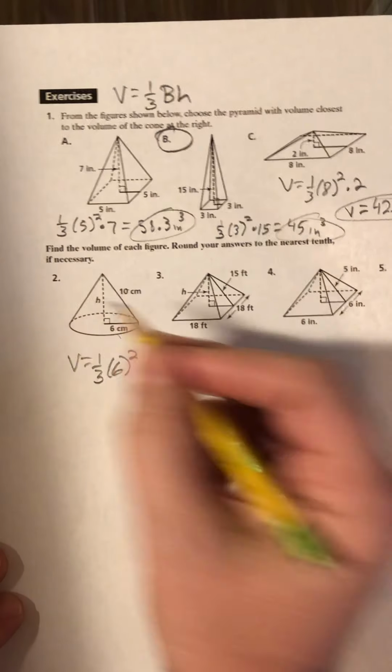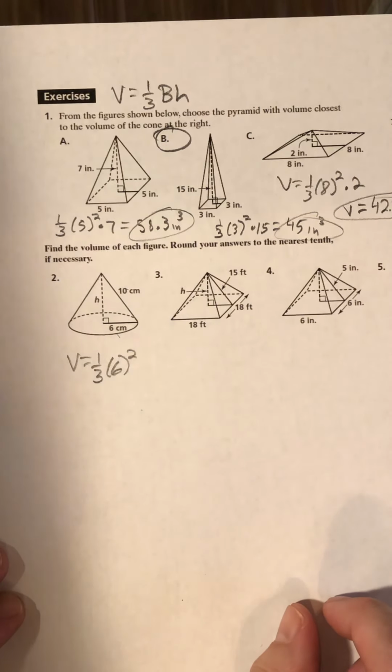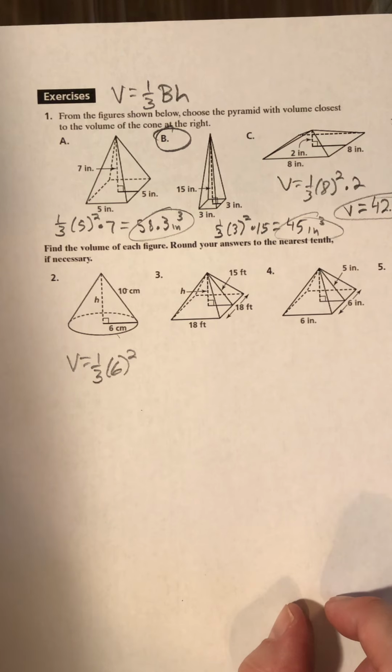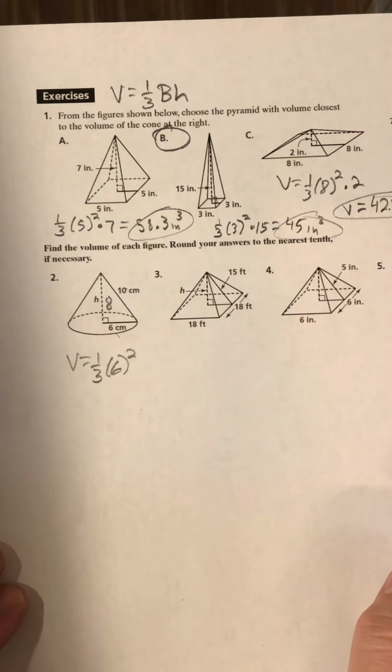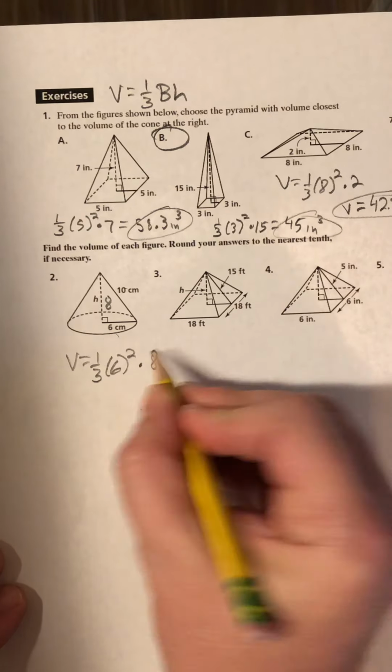And here, to find the height, you have to use the Pythagorean theorem or recognize the fact that that is a Pythagorean triple. Now, if you recognize that, your height is going to be 8. Okay, so we're going to multiply that by 8.